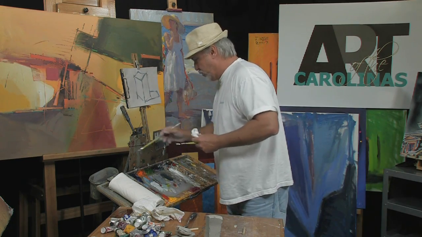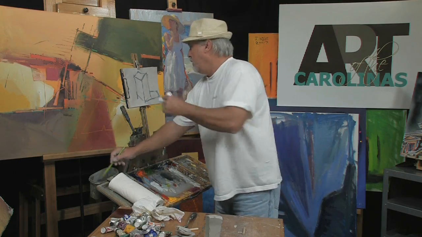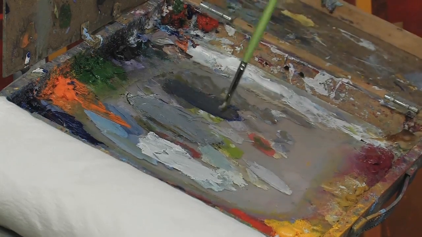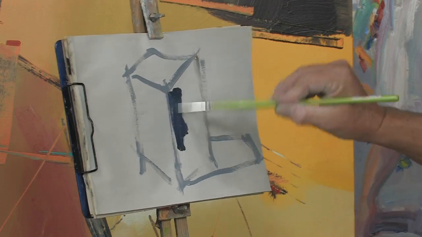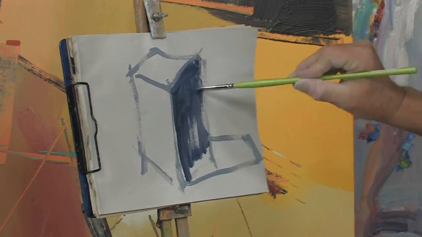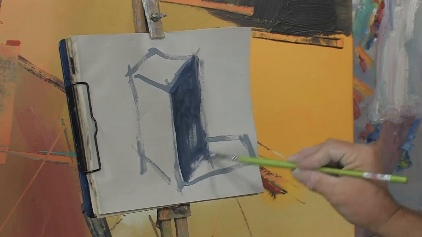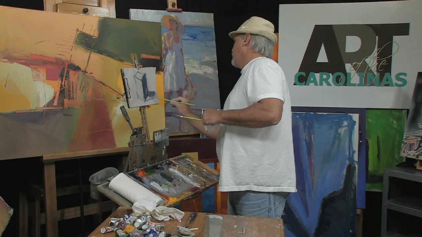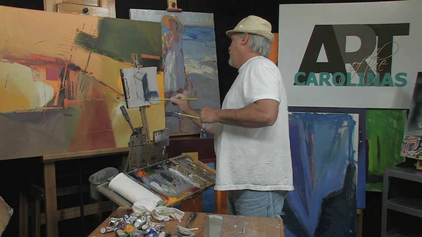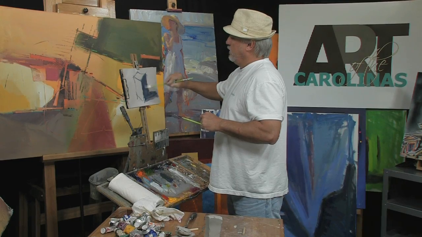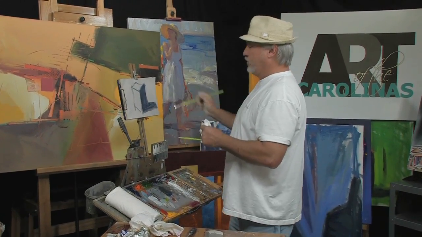So this side here, we're going to make the dark. I'm trying to describe form on here. So I would paint this dark, like so. Now probably what would happen is that shadow would be the same value as the side of the block. Okay, so there's one side of the block.